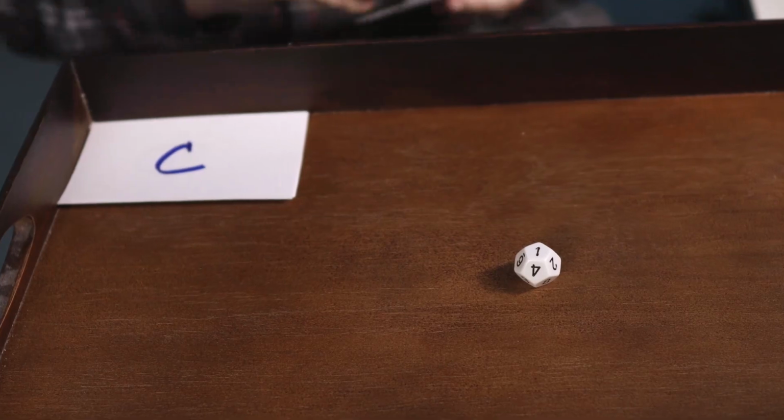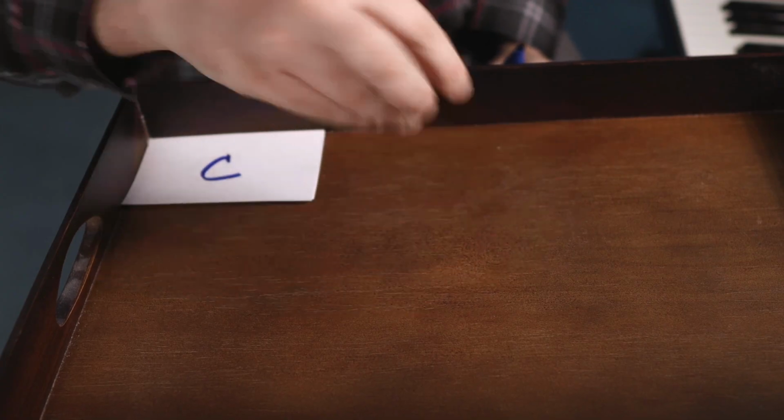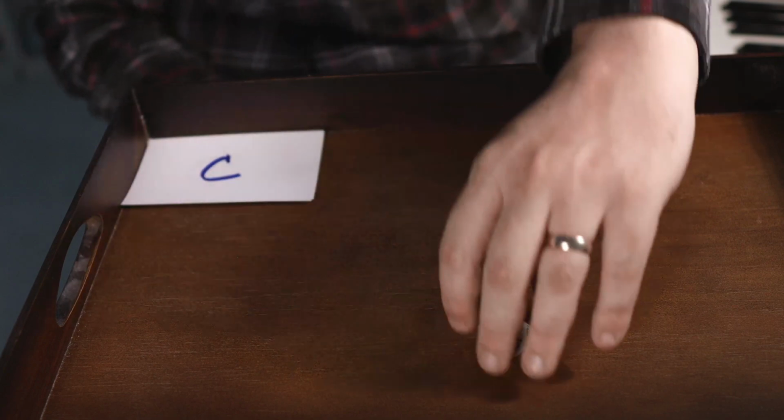So the dice are bringing an element of randomness, but it's going to be up to us and our musical aptitude to figure out what to do with it. How are we going to turn these random inputs into a beautiful song? 11 is going to be B flat.